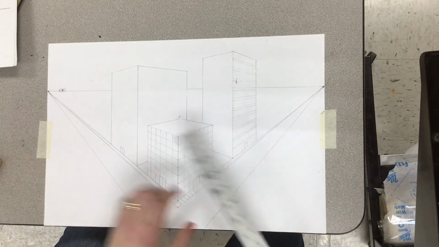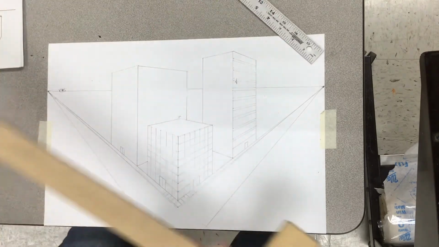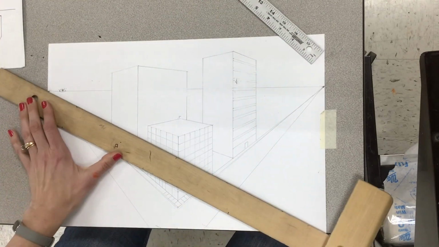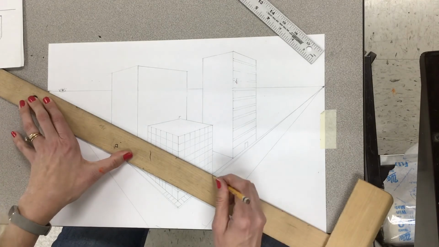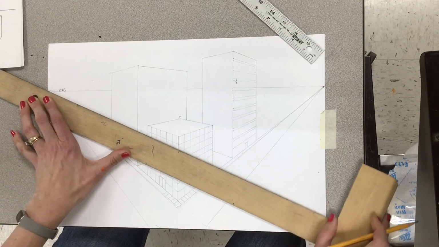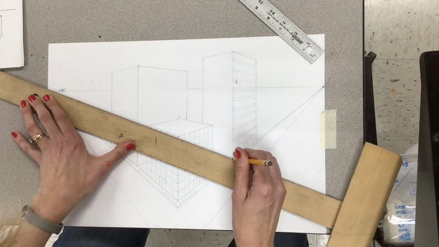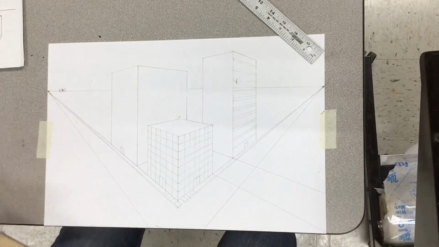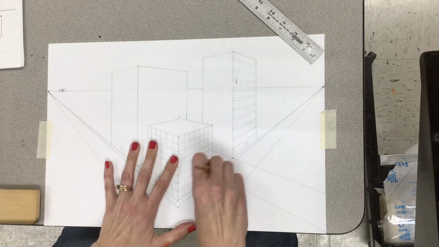And then this could be a road too, and I would need to use my T-square for that. And it would continue here and there. So I've got an intersection. So the cars could also go that way. And then of course the sidewalk would not be there.